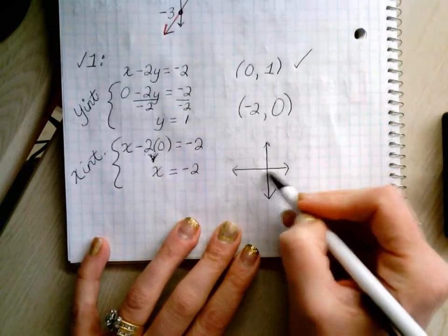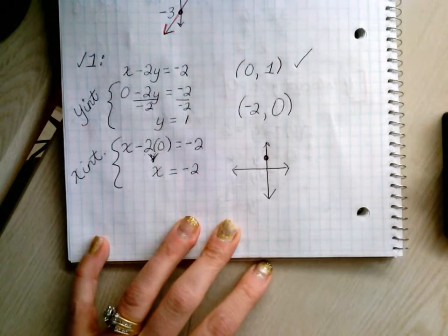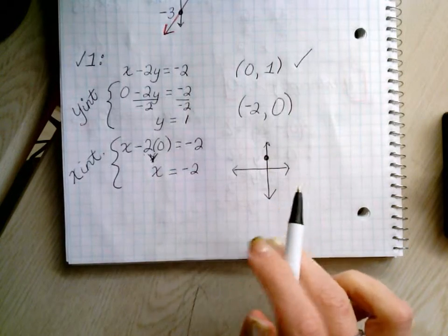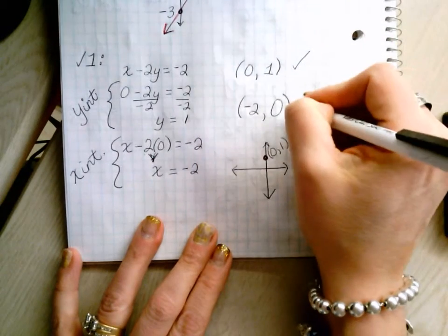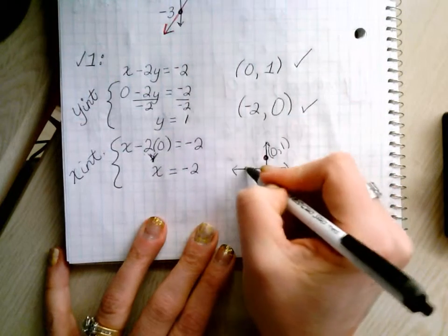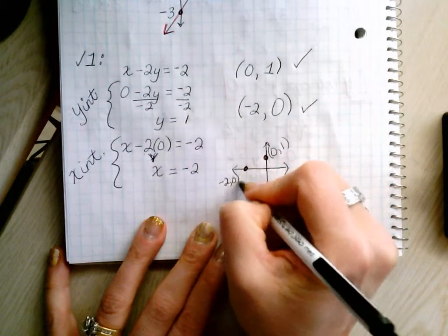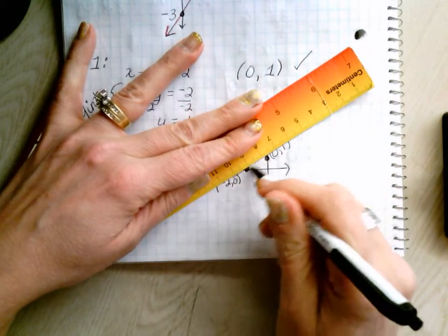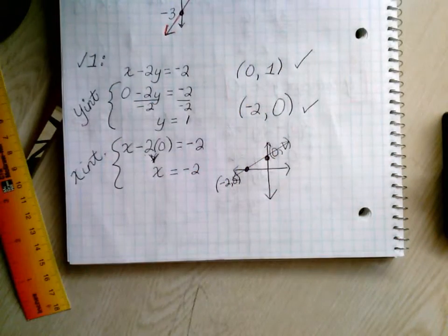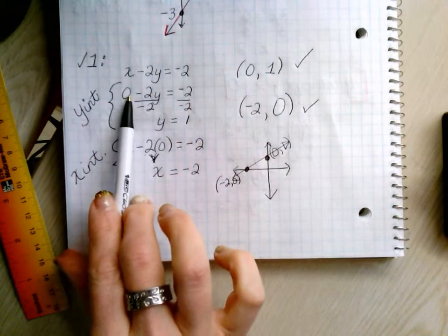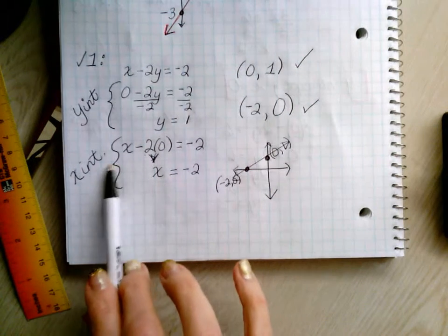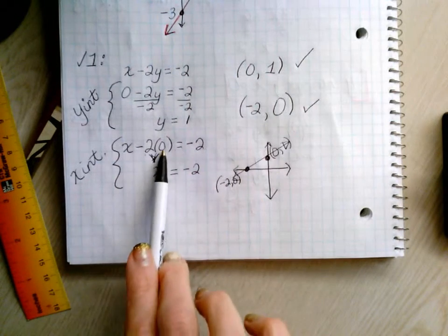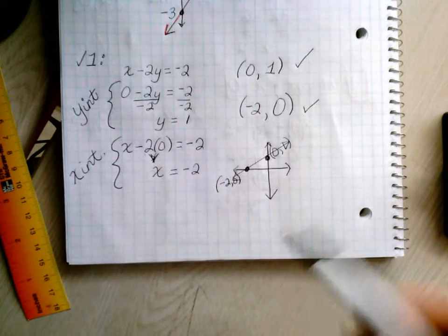So to graph this point, over 0, up 1. That's this point. To graph this point, left negative 2, up 0. Okay? There's my points. Connect it. So here's my equation. Plug in a value of 0 for x, solve for y. Got my first set of points. Here's my second equation. Copied it again, plugged in y as 0, solved for x, graphed my line.